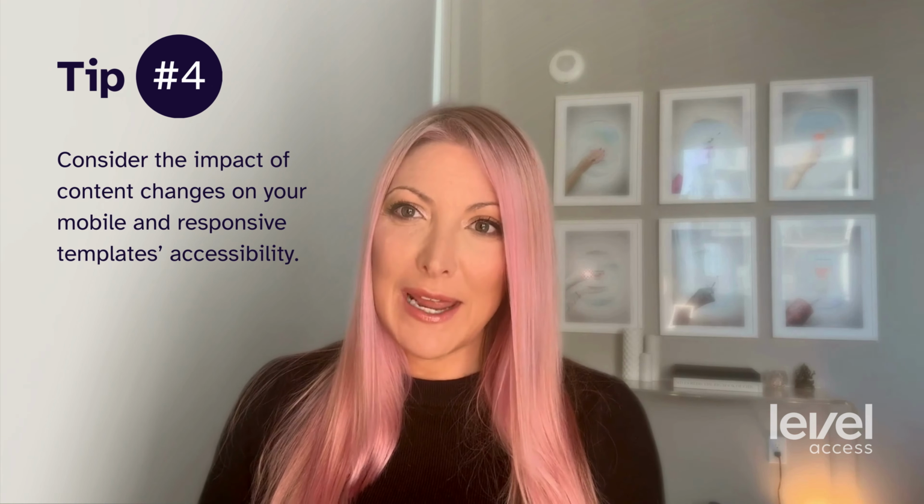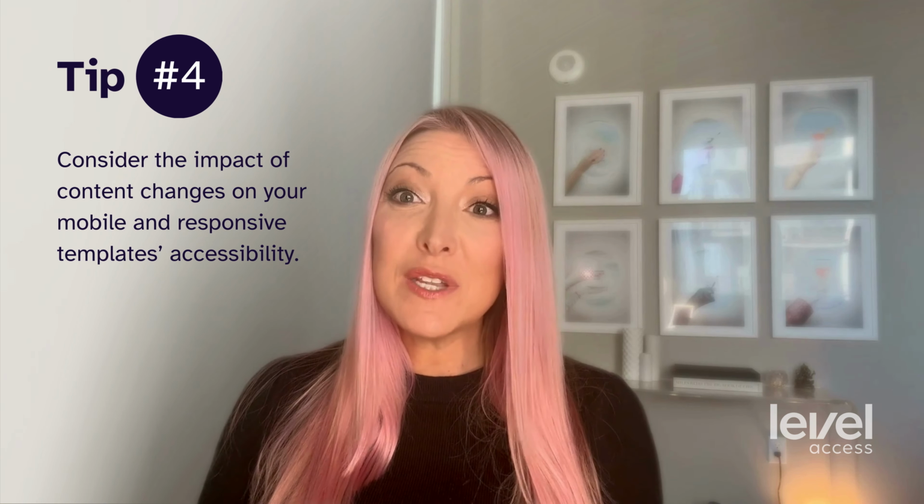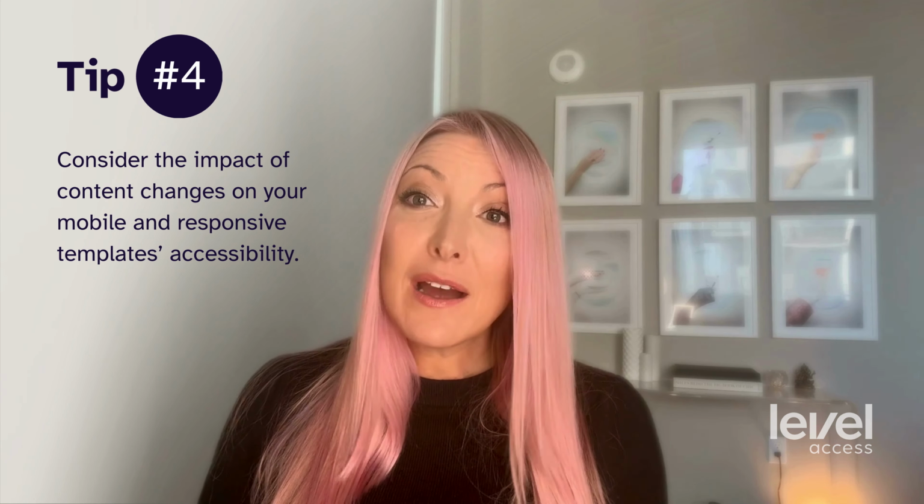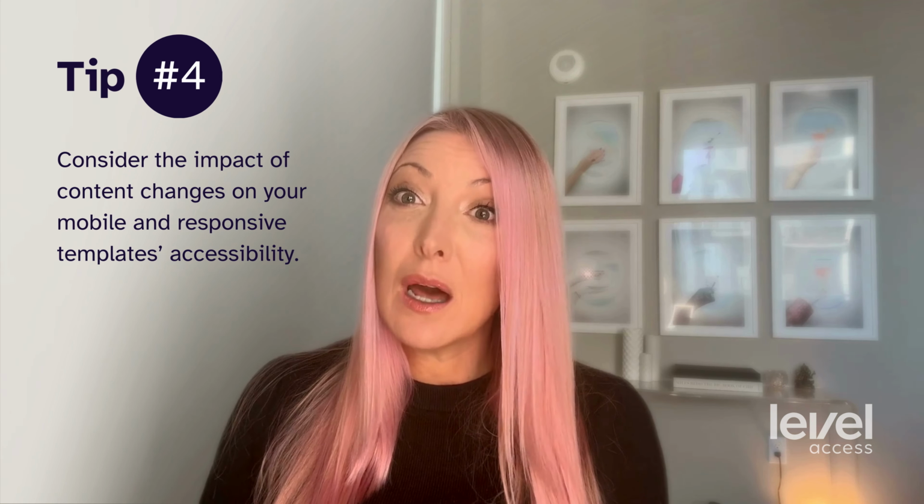Tip number 4, don't forget about mobile and responsive layouts. It's common for things to be fine on desktop, but on mobile, accessibility falls apart. Be extra careful with text overlays on mobile.